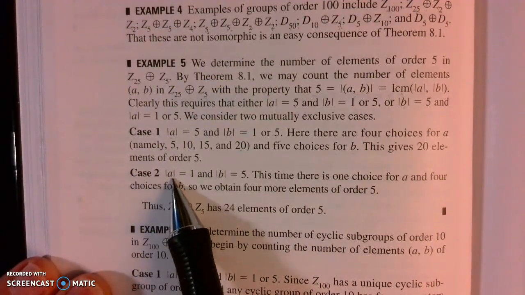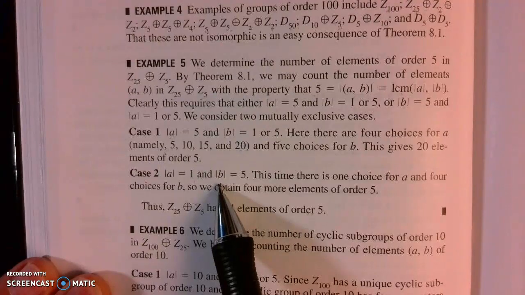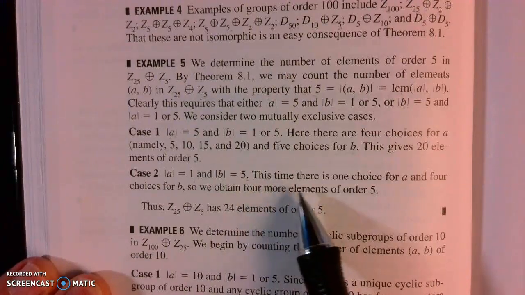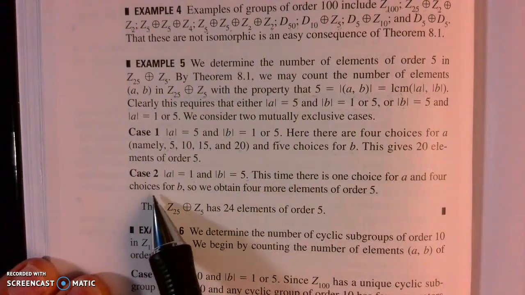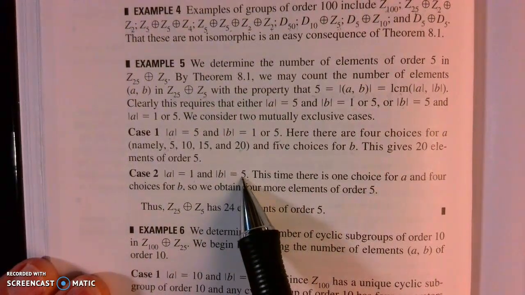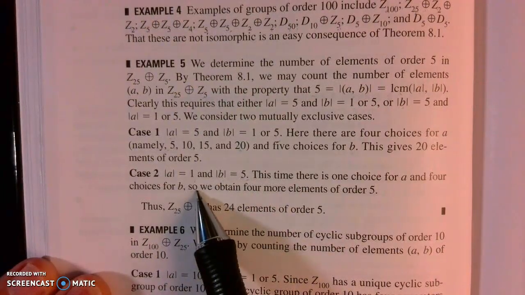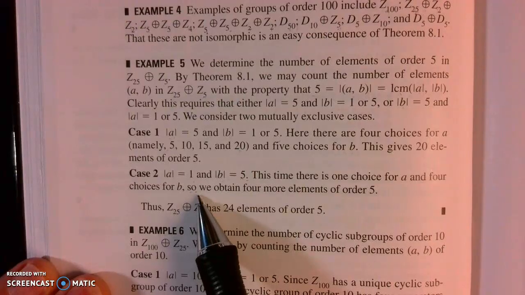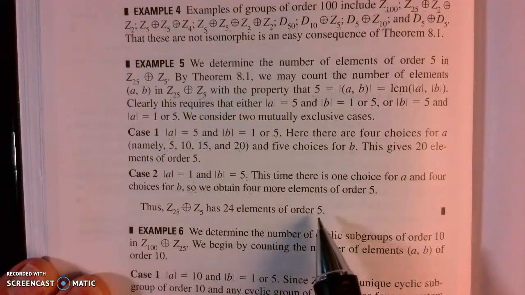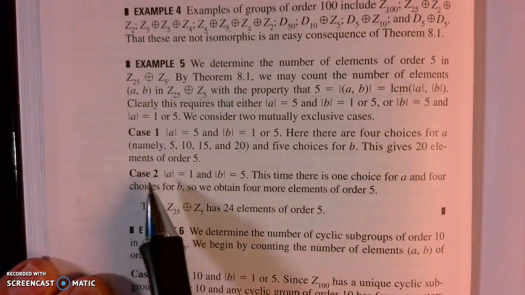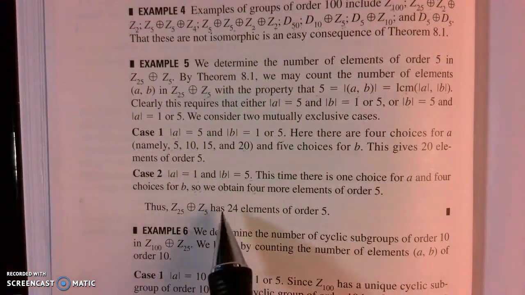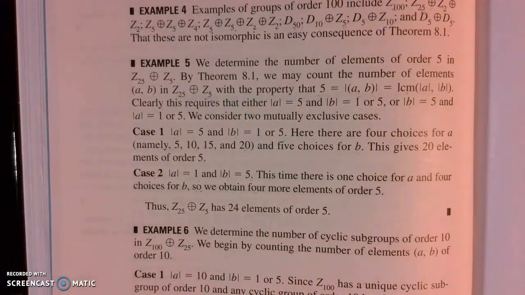In case 2, we consider the order of A to be 1 and the order of B to be 5. This time, we have one choice for A, it must be 0, and we have 4 choices for B, any non-zero element of Z5. So altogether 4 choices for case 2, and altogether we have 24 elements of order 5.